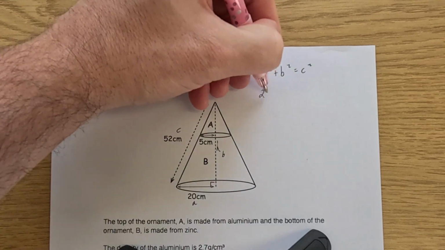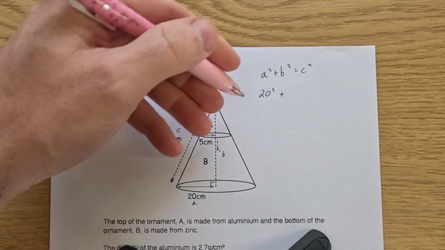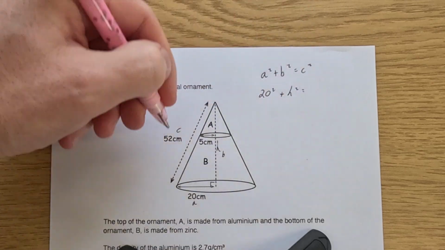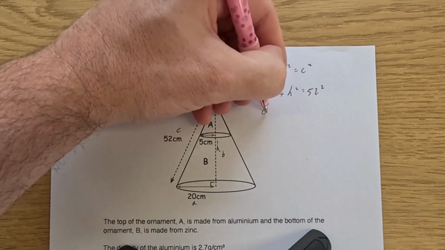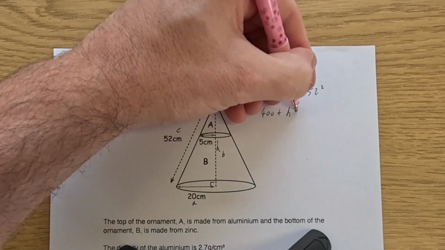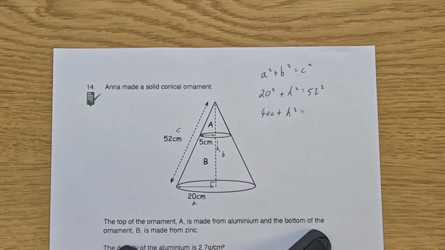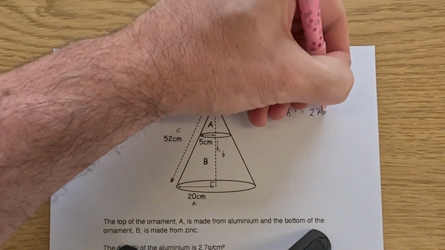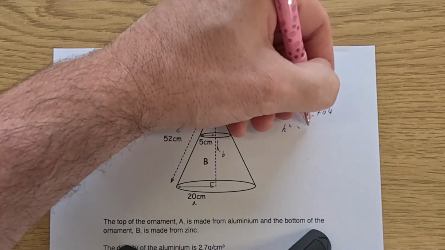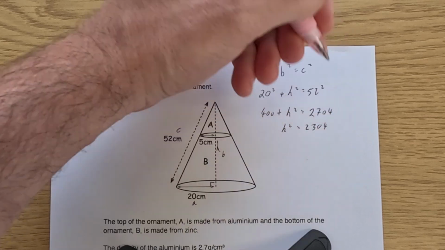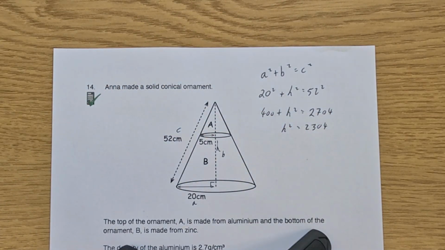So 20 squared plus h squared is equal to 52 squared. 20 squared is 400, plus h squared is equal to 52 squared, which is 2,704. So h squared would be equal to, if we take 400 away from both sides, 2,304. And then if we square root that, we get an answer of 48.